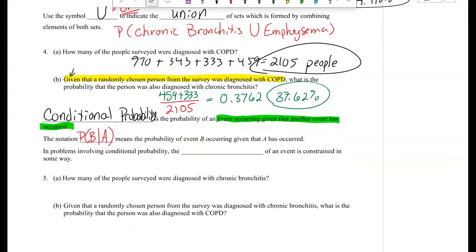Problems that have conditional probability, the sample space changes. Most of the time it gets smaller, okay? So given is going to be your clue. Let's see if we can do this really quick, okay? This is where I was messing up earlier.